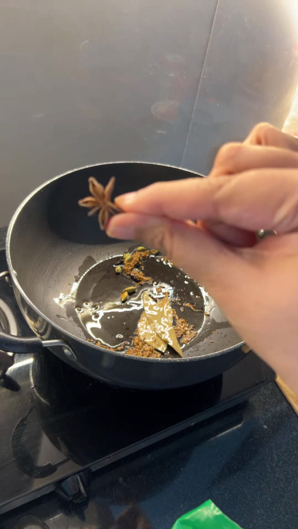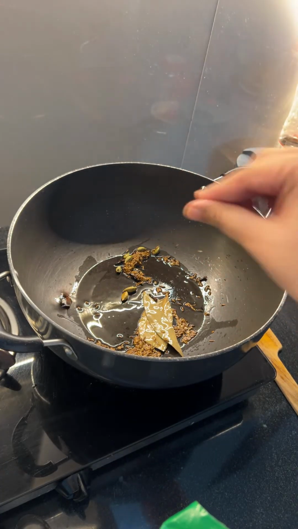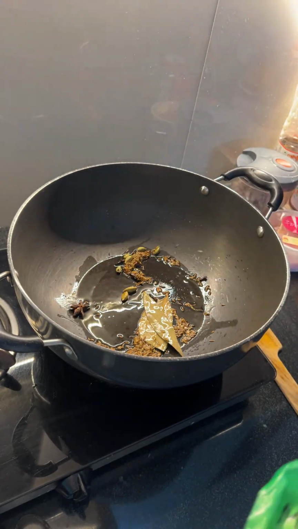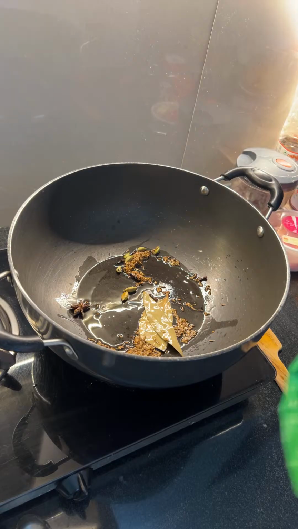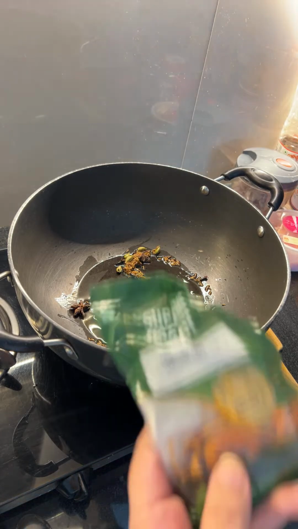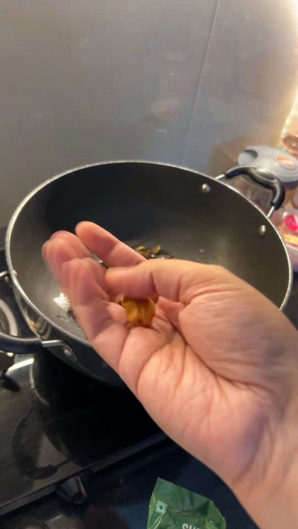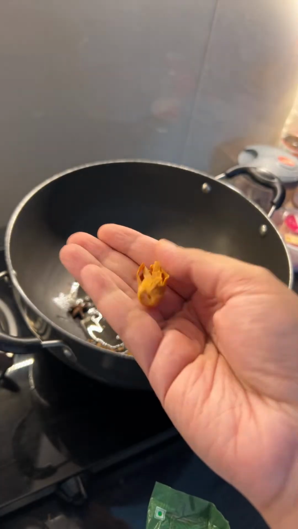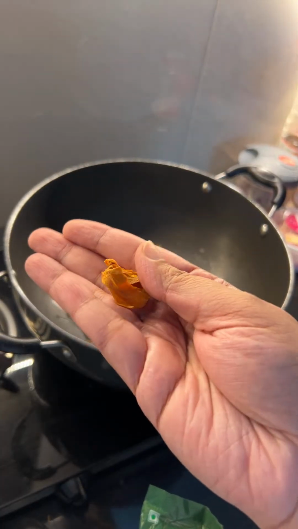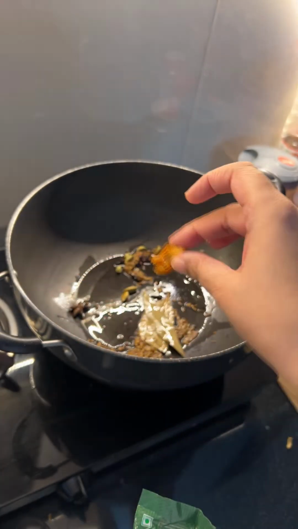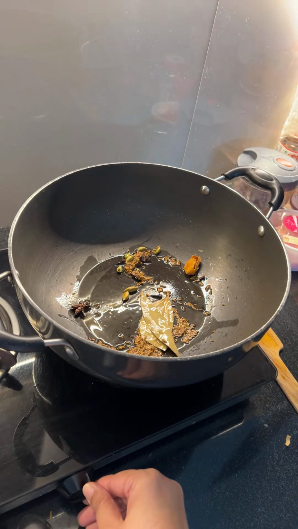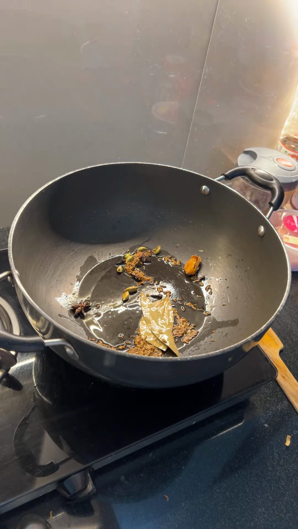This is star anise. This is, I don't know what we call it in English. If somebody can look it up, we call it Javitri. Not sure. And I have black pepper powder and cinnamon.